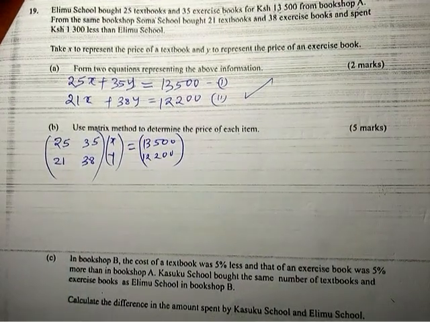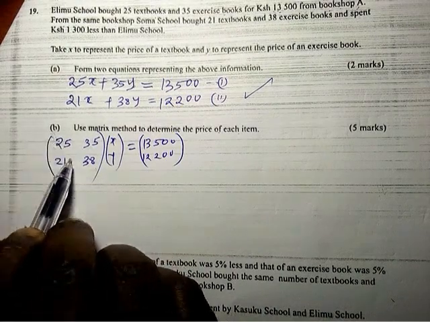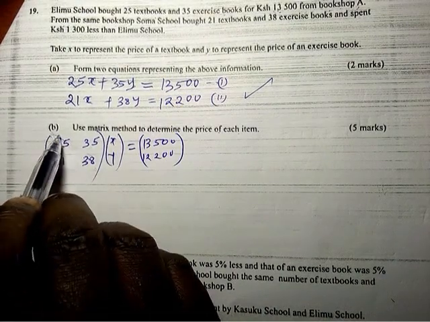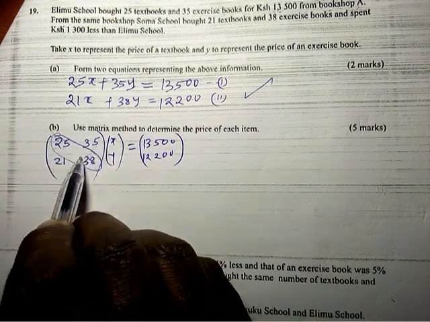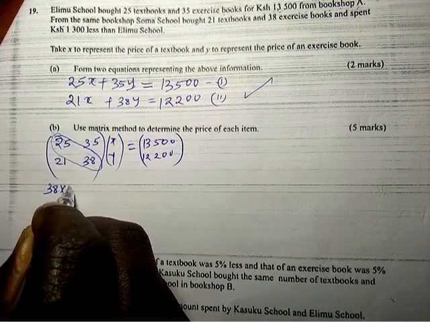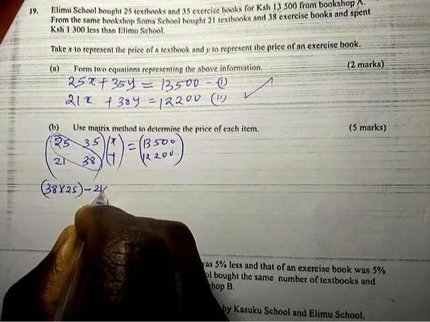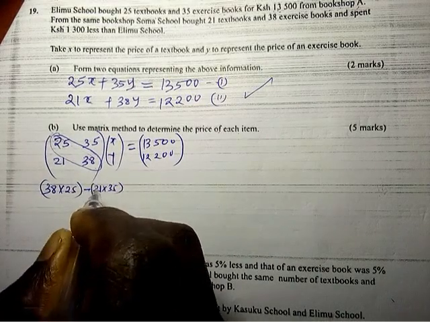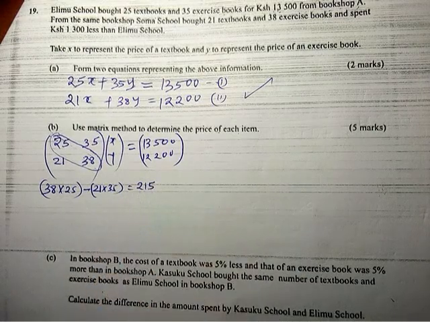Kutoka hapo, the next thing tunatafuta ni determinant. Determinant tunapiga the leading diagonal, this one we call the leading diagonal, minus this diagonal, secondary diagonal. So it is 38 times 25 minus 21 times 35. That one gives us the determinant, and our determinant is 215.